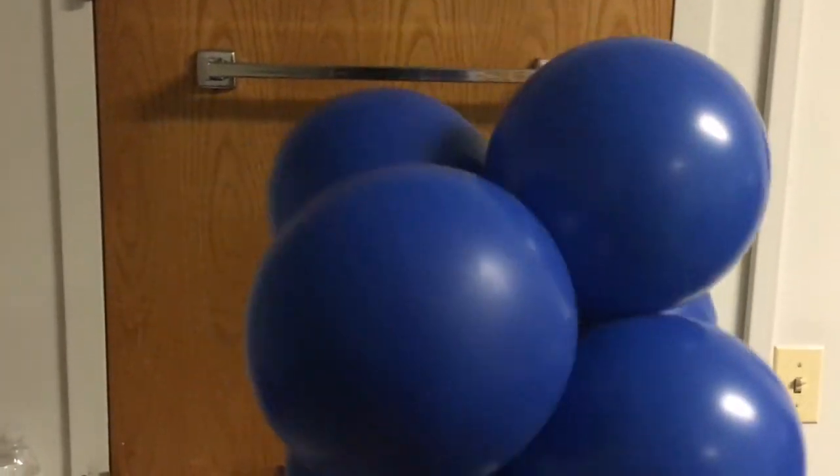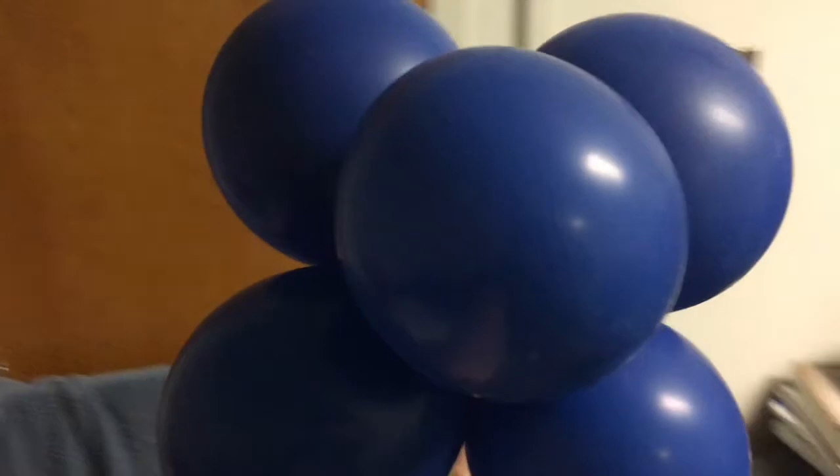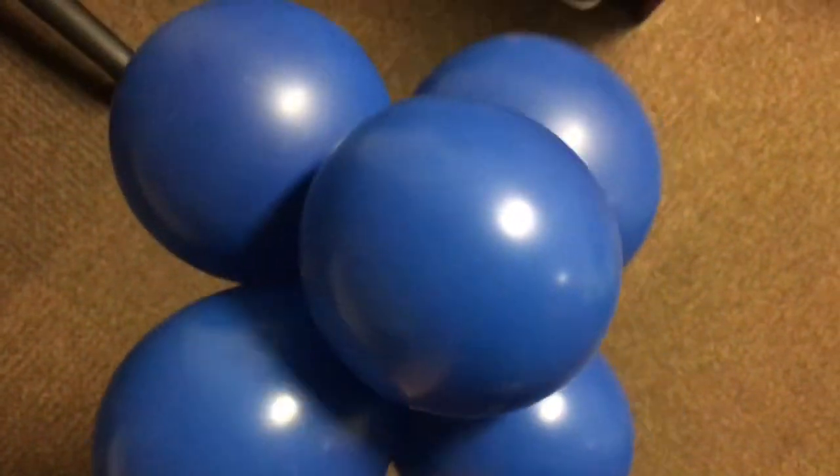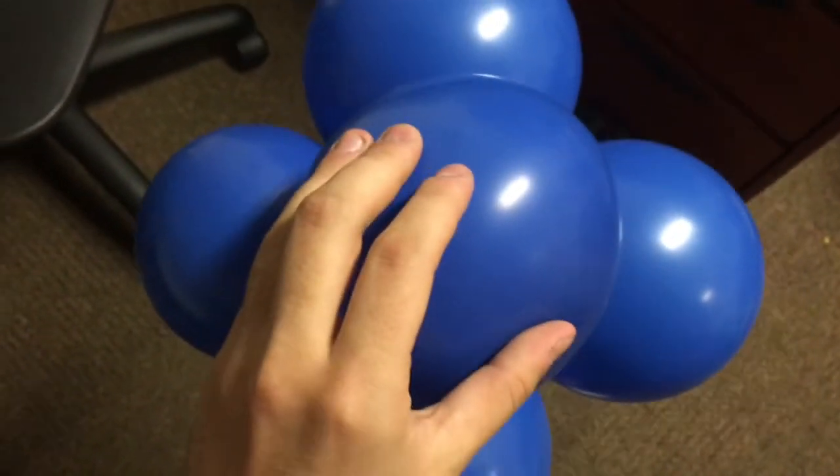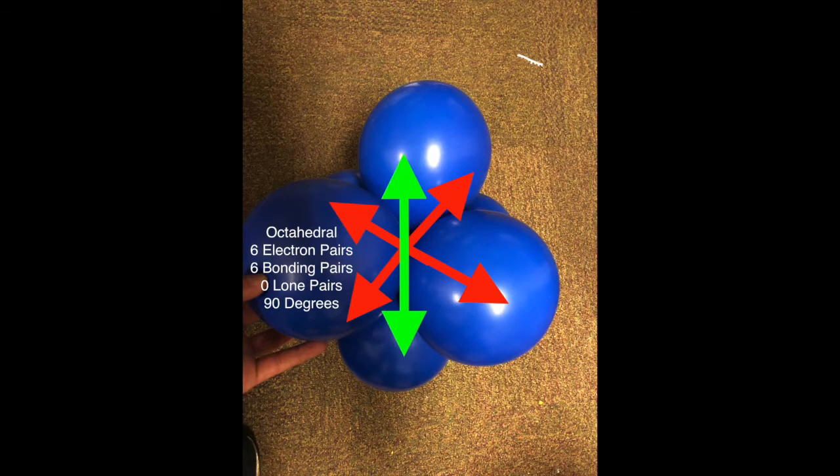This is an arrangement of six total electron pairs. All six are bonding pairs with no lone pairs observed. This causes the molecule to have an octahedral geometry, with angles of 90 degrees between atoms on the x and y axes, and 180 degrees between attached atoms on the z-axis. An example of a molecule with this arrangement would be sulfur hexafluoride.